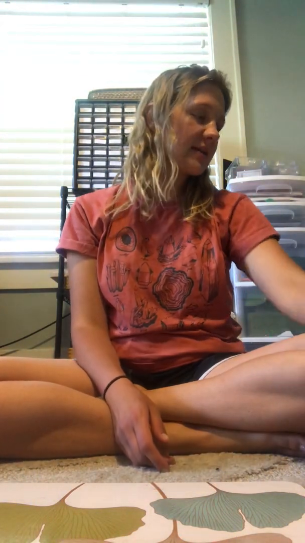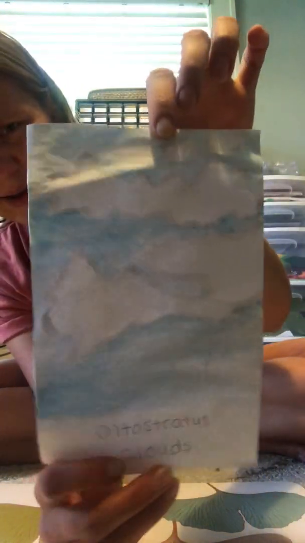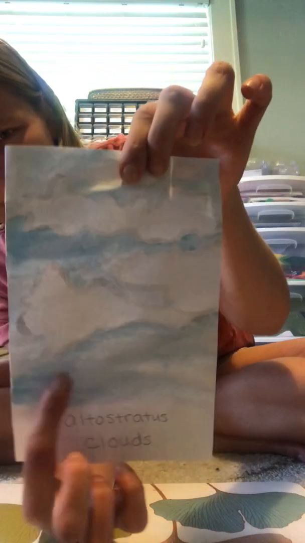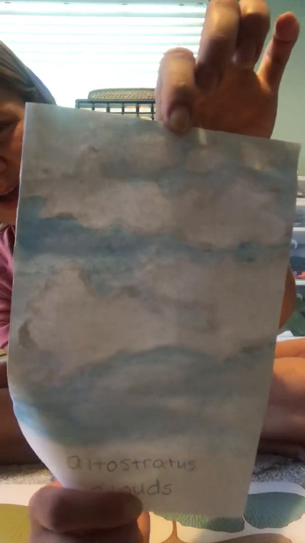Okay, welcome back. We just looked at the Altostratus clouds, and I'm going to tell you guys the truth. I had a hard time watercoloring any Altostratus clouds. So this is what I was the happiest with. I tried a couple of times. But you see, I made sure to make it blue at the bottom, so I reminded myself that they're up pretty high in the sky.